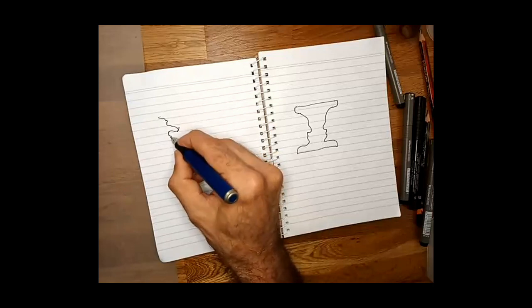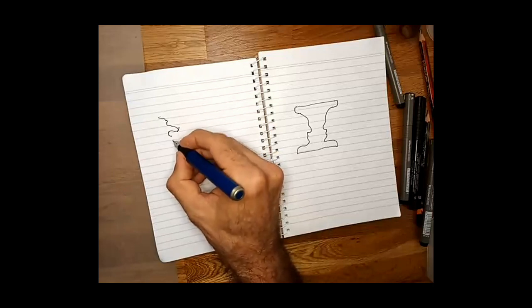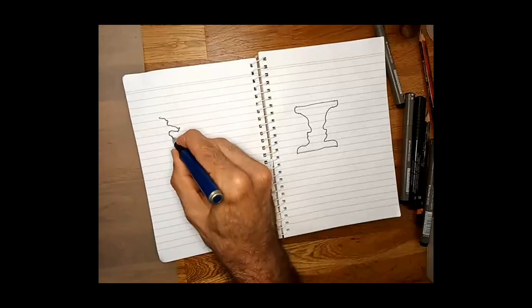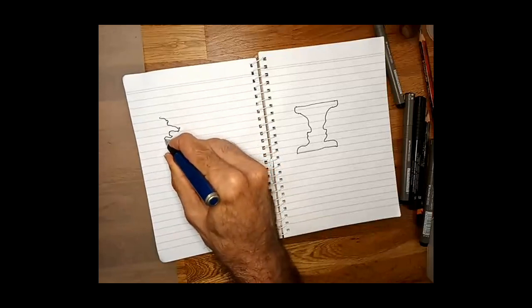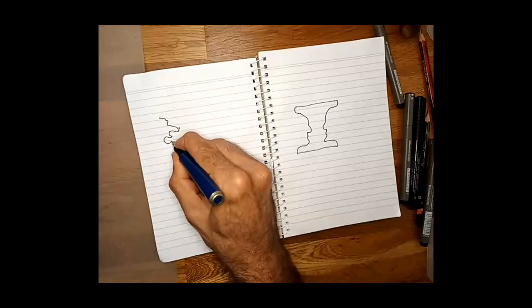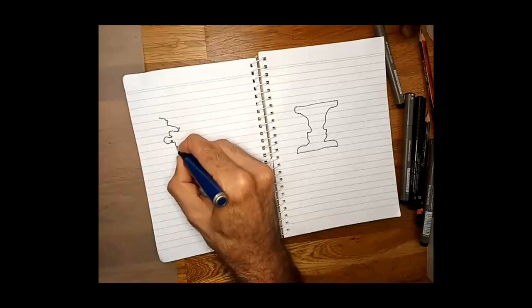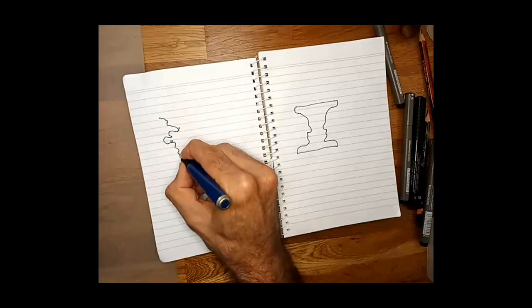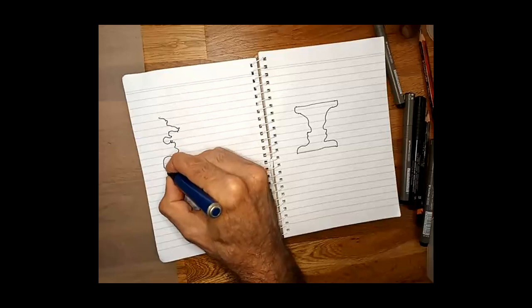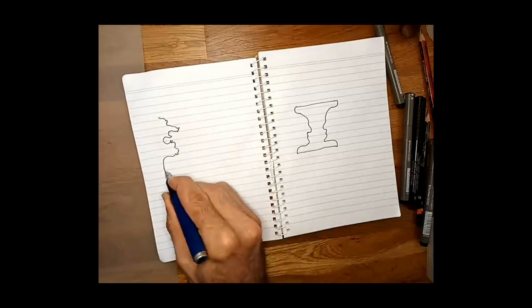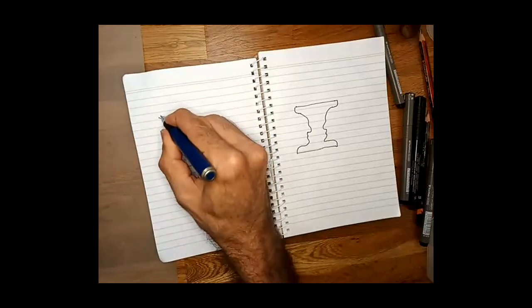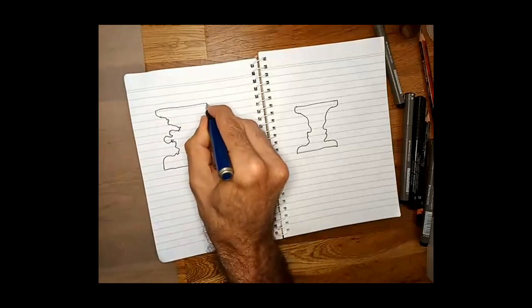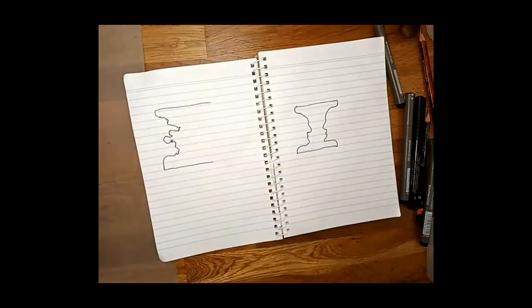I'm using my left brain a bit. I'm going to try and switch off this left brain. Big mouth, and some really ugly teeth, and then a protruding chin with another wart. And there's my monster's face.